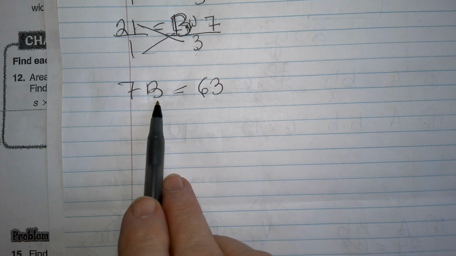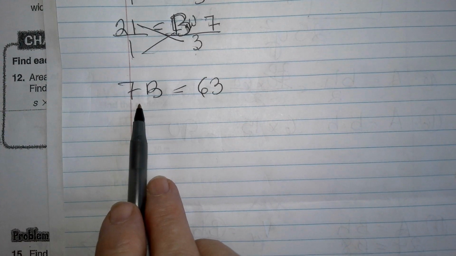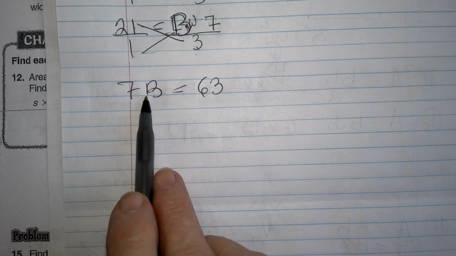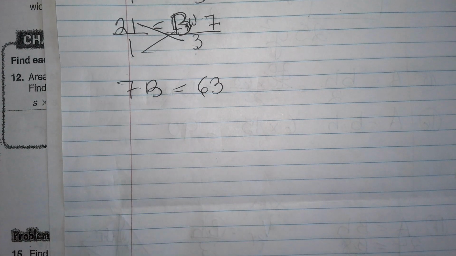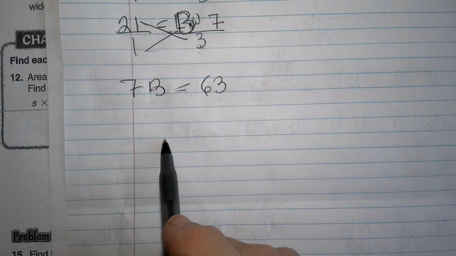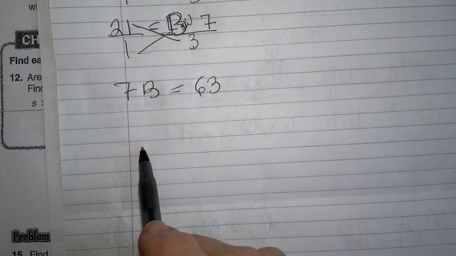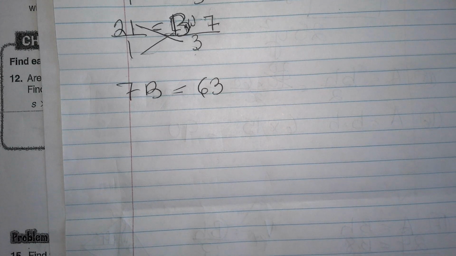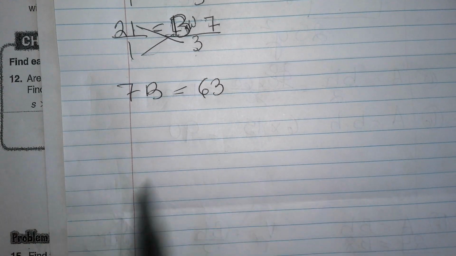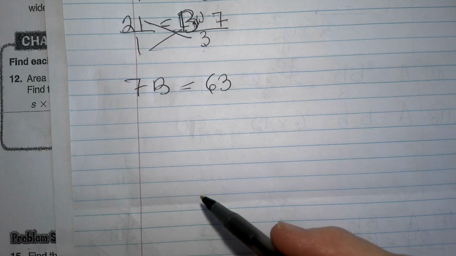Let's finish this problem. Get serious, Gabriel. How can I get rid of that 7? Gabriel, how can I get rid of that 7? Okay, I'm asking Gabriel. Why would I divide? That's not what I'm asking Gabriel. 7b equals 63. But why would I divide it?